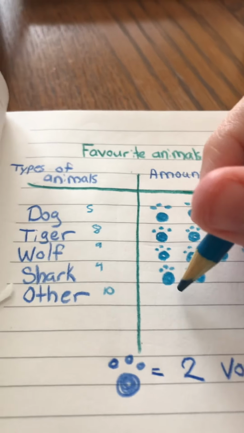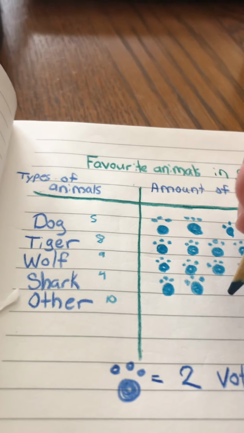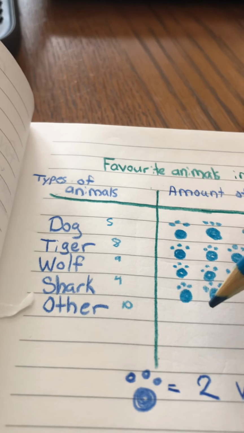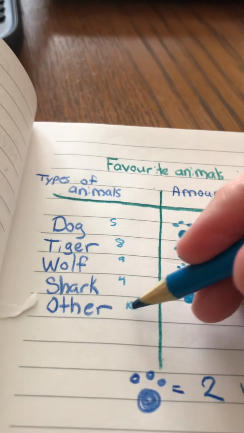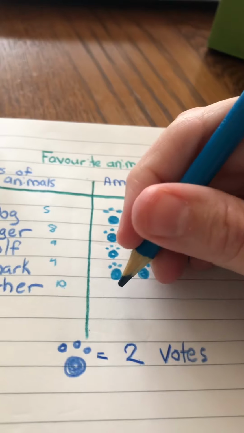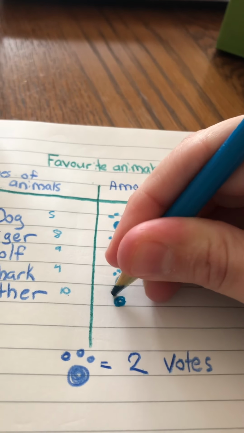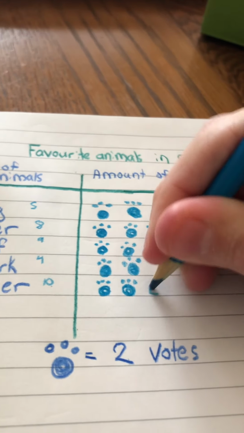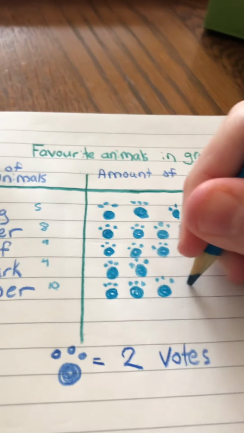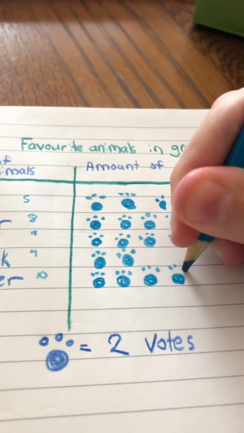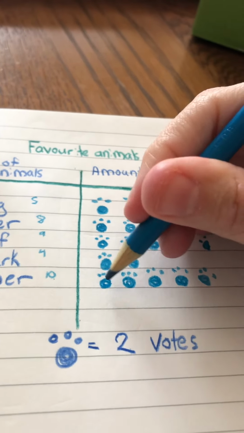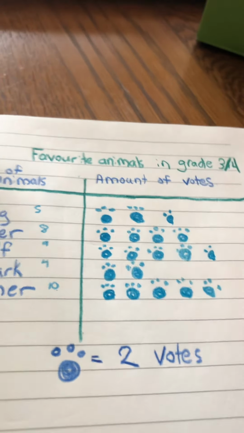The last one was other. There were 10 votes. If I have 10 votes for other and a paw print represents 2 votes, how many paw prints do I need to draw? Think of it, it's division, 10 divided by 2. That's an easy one to do. It's 5. So I draw 5 paw prints. And now we skip count to make sure. 2, 4, 6, 8, 10. Excellent.